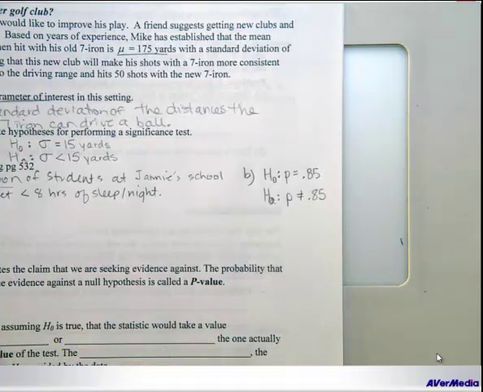No, H alternative is still not based on the data. It's based on the way that the statement is made. Does that make sense?